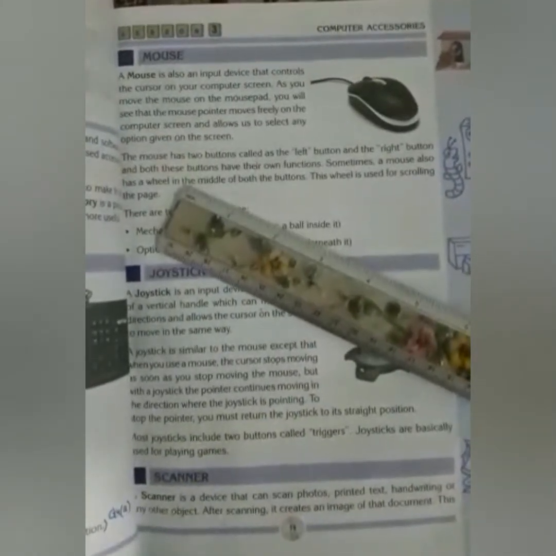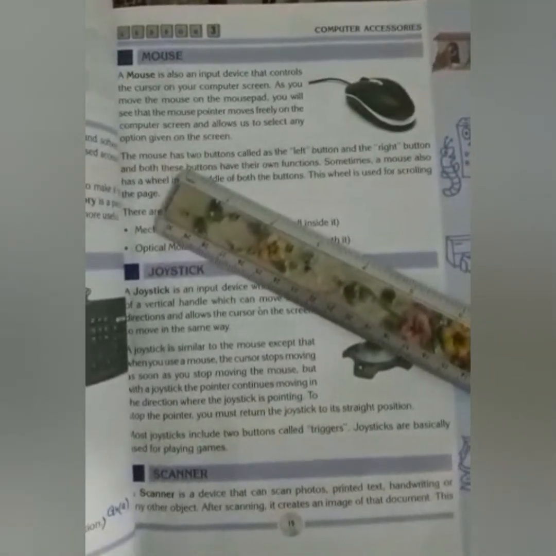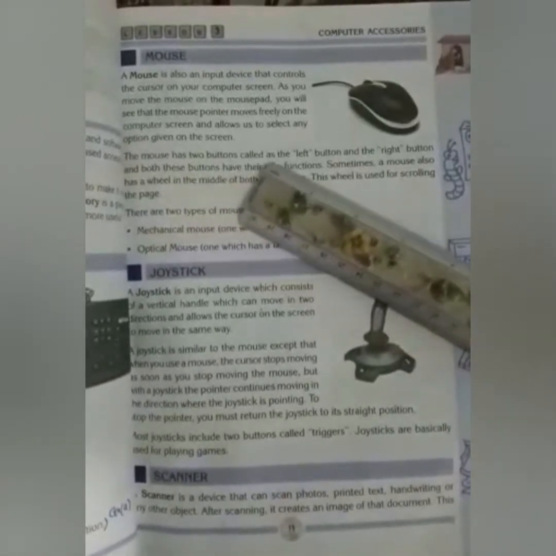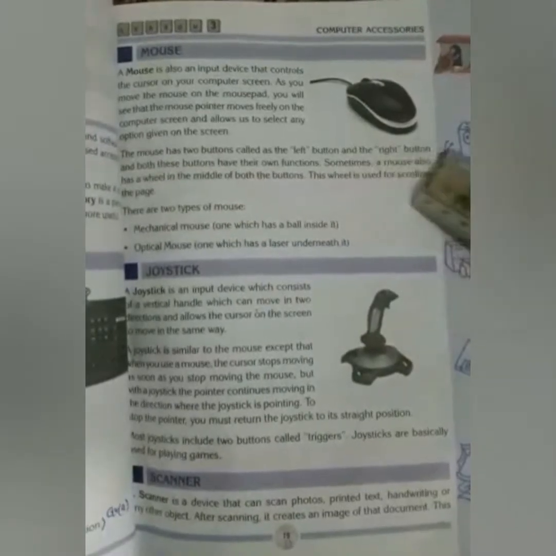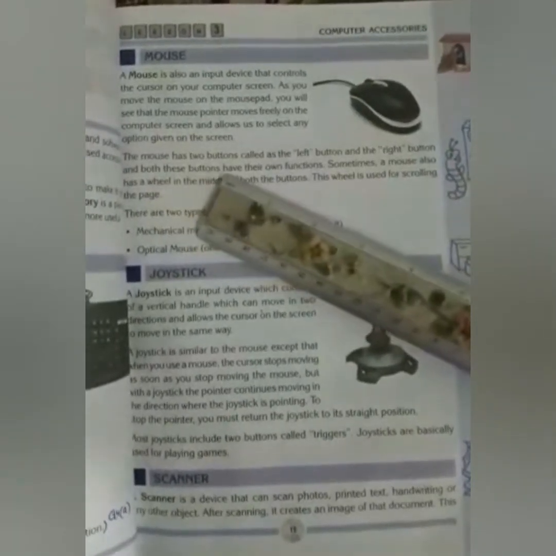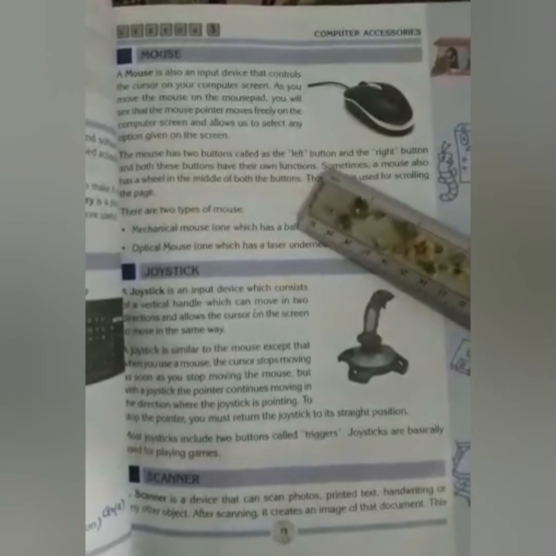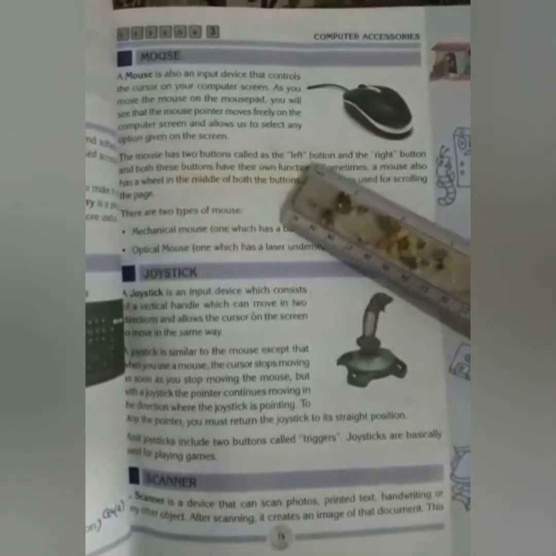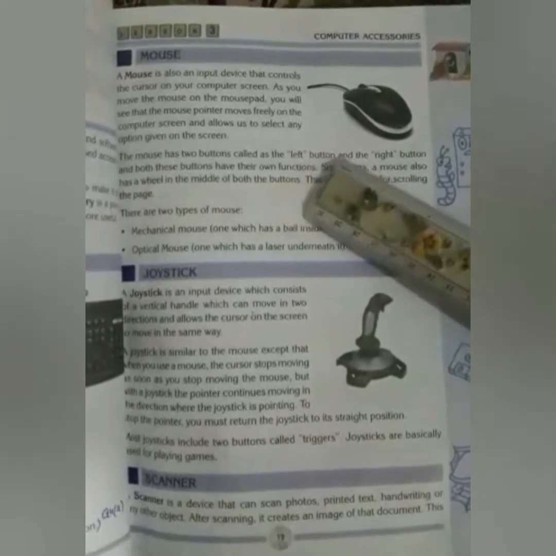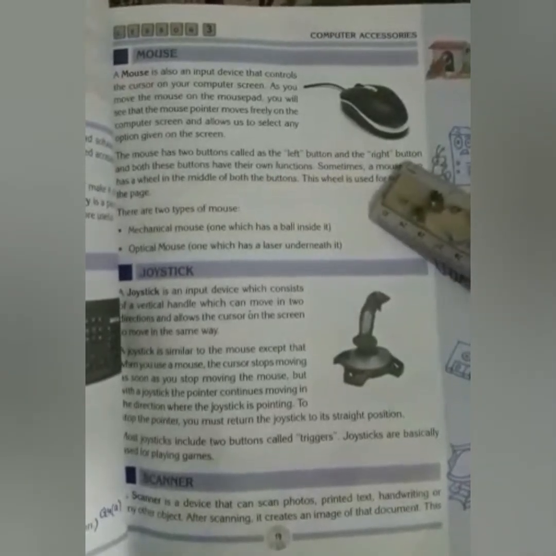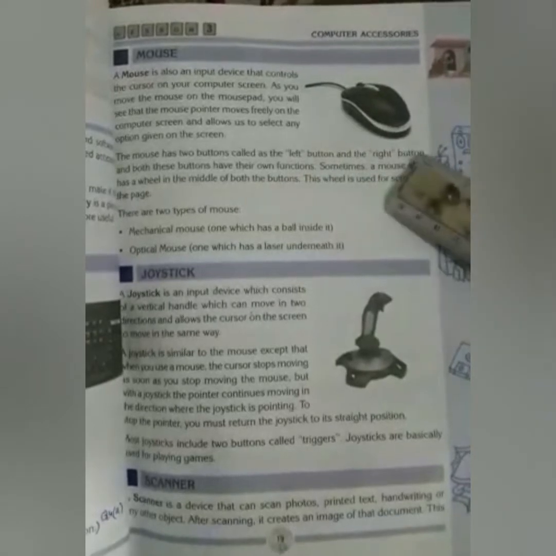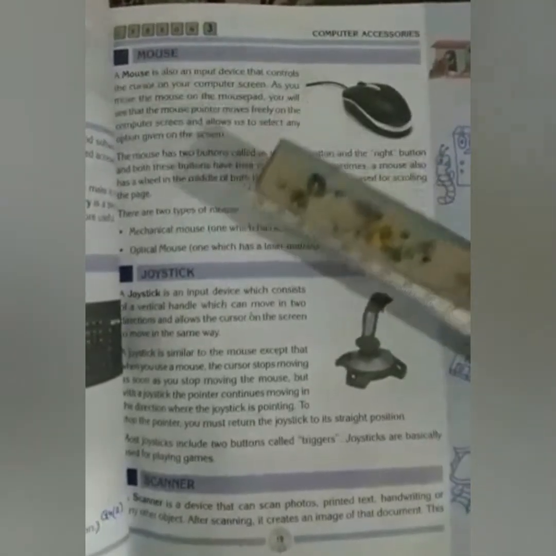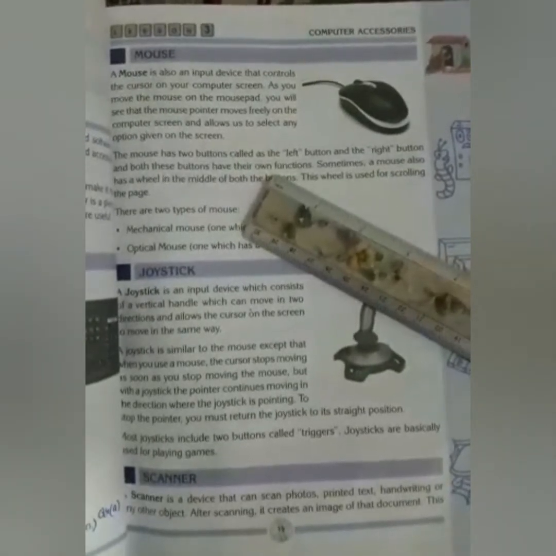So what is the structure of a mouse? In this paragraph you are going to know the structure of a mouse. The mouse has two buttons called the left button and the right button, and both these buttons have their own functions. As you all know, a mouse contains two buttons on it. The left button is known as the left button and the right button is known as the right button, and both these buttons have their own specified functions, so they have their own functionalities to perform.